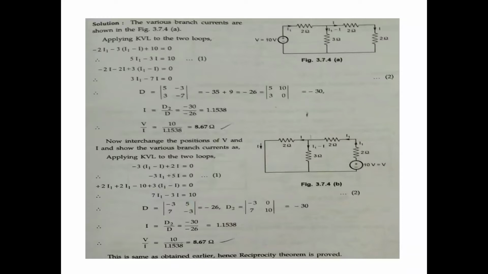Now calculate the determinant: 5, minus 3, 3, minus 7. 5 into 7 is 35, minus 35, plus 9, that is minus 26. This is D. Again D2: 5, 3, 10, 0. 5 into 0 is 0, 10 into 3, minus 30. I equal to D2 by D. Here I is nothing but I2, that is D2 by D, minus 30 by minus 26, that is 1.1538.